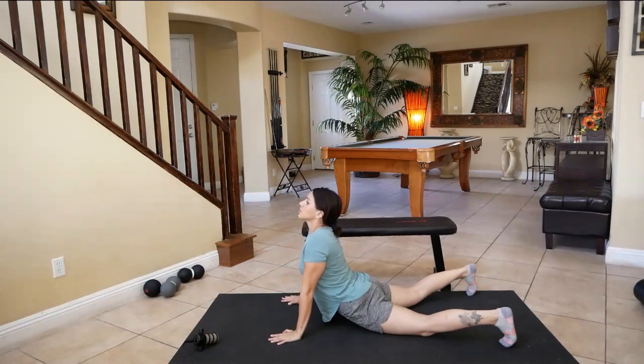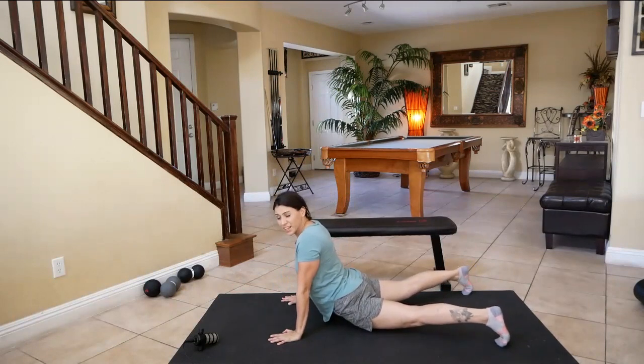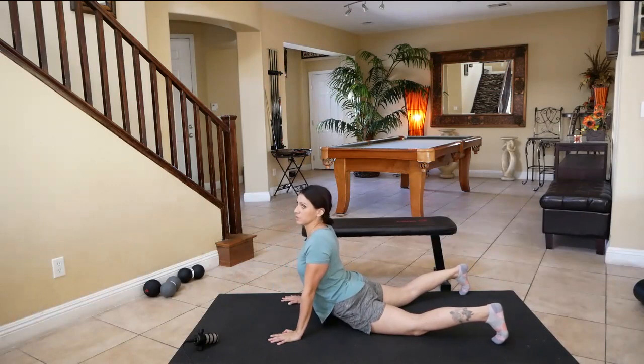Big deep breaths. If you need to extend the knees up like so, you will feel more of a stretch in your hip flexors. But for me, I'm going to keep them down. I'm going to keep my toes curled under. I'm going to relax my shoulders. I'm going to squeeze my glutes. And I'm going to lift.